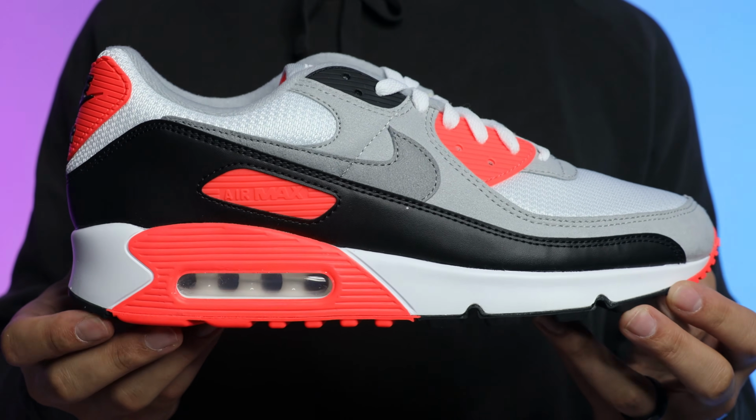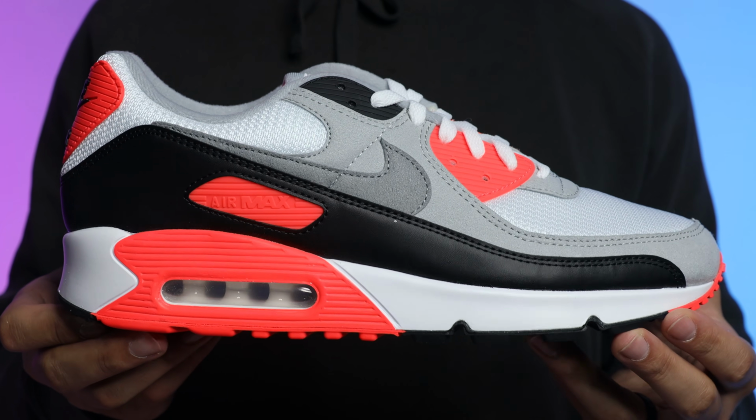Now don't get me wrong, I love rocking the Air Max 90. It feels really good, it looks great with the outfits, but I think the Air Max 1 just looks a little bit better. So let me know how you guys feel down below in the comment section.